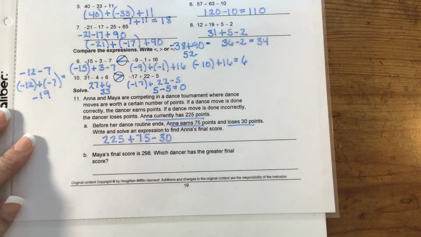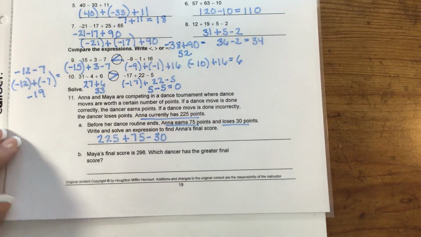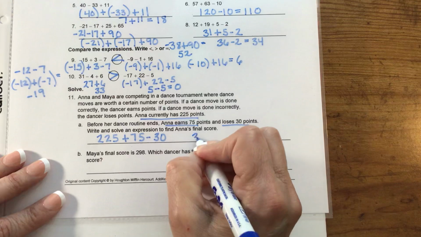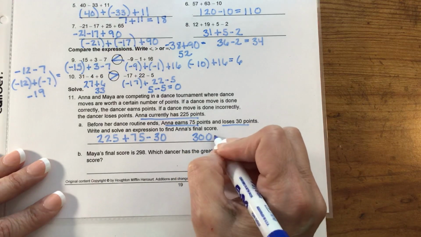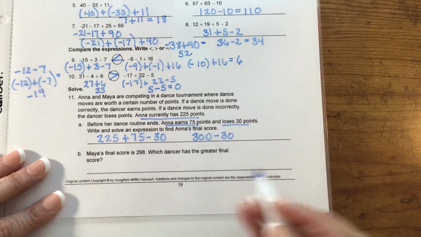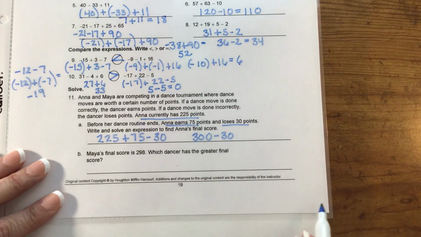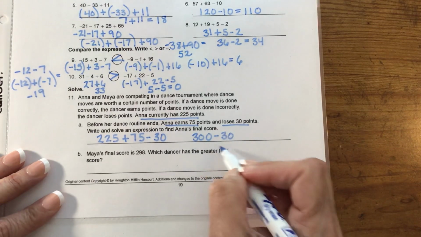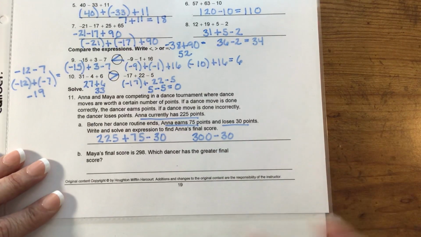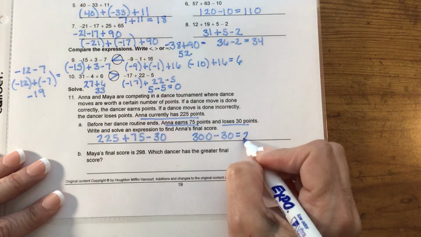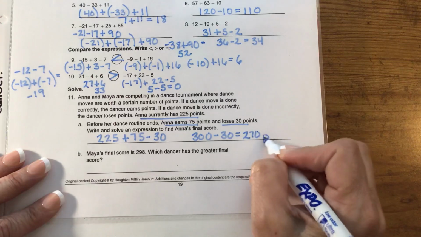So 225 plus 75 is 300. And don't forget, then she lost 30 points. Again, don't overthink it, guys. Basic subtraction. If you wanted to go through the change, you could do that. But this is simple subtraction. That's it. So 270 points.